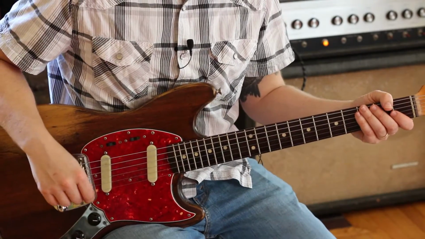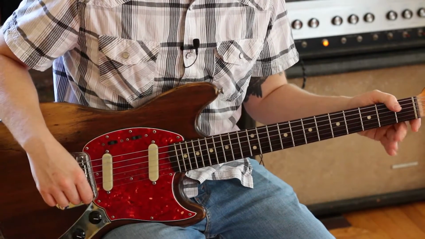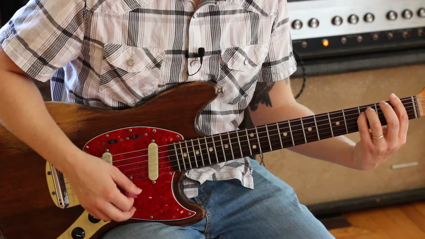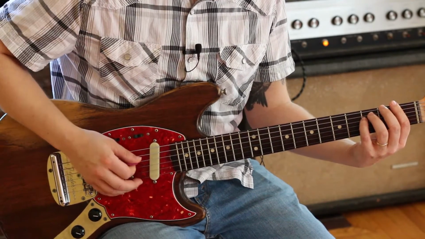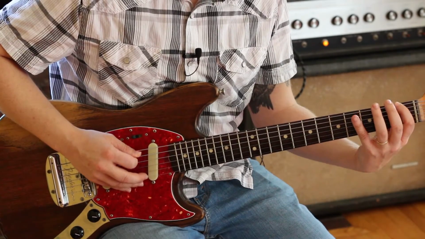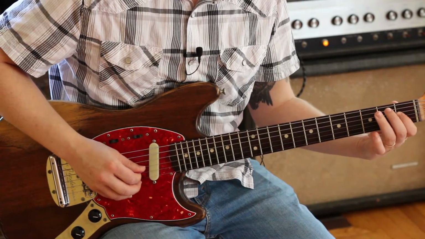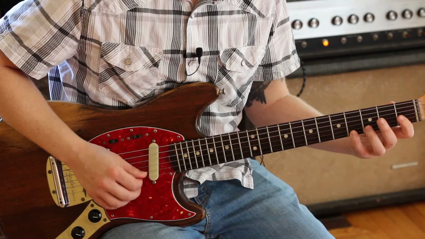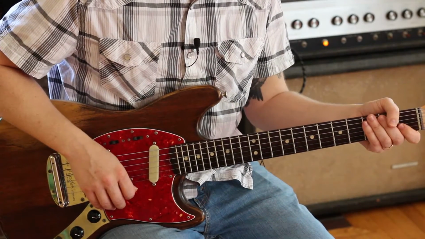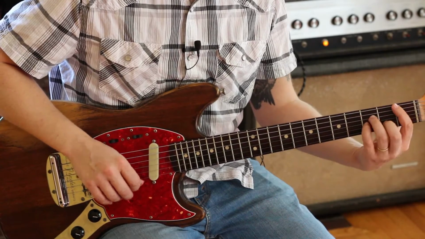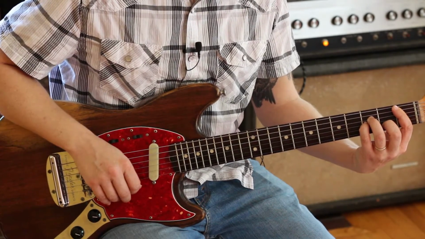So first things first, let's think about the notes that live in these chords. Our F minor is obviously a bar chord there. If we add the thirds to it also, we get an F minor arpeggio. Very nice. Also, let's look at our B flat. There's our B flat minor.